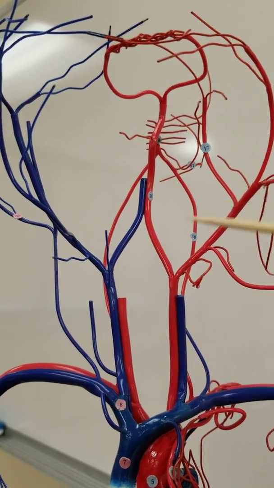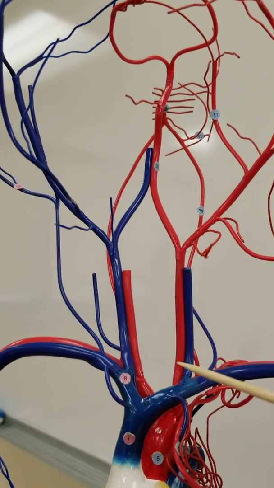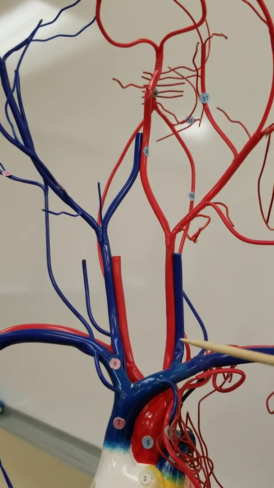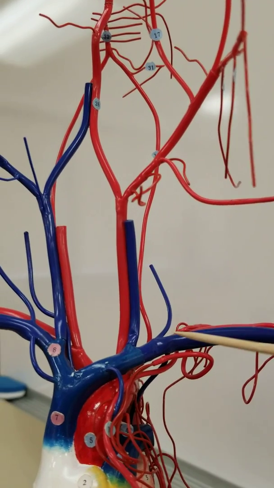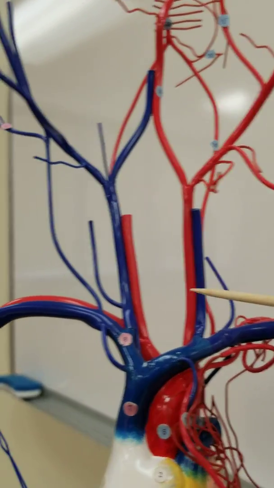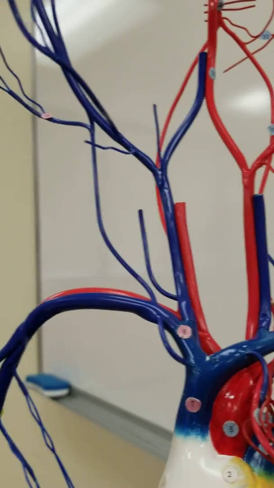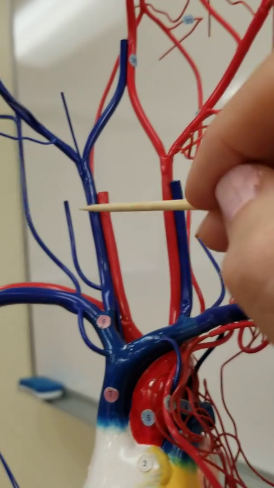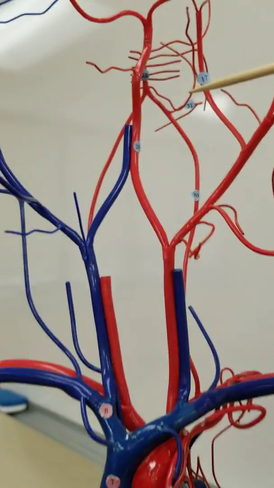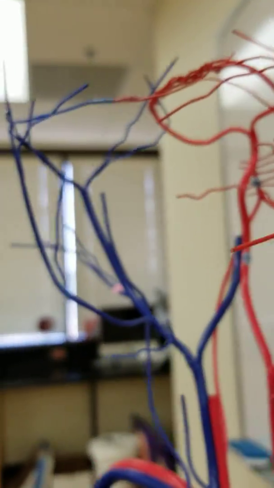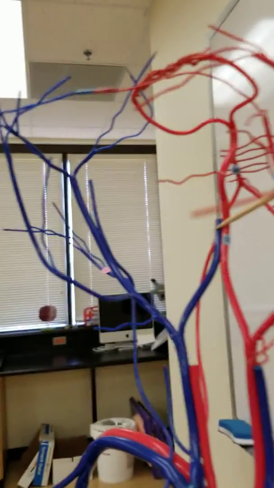There's also another set of arteries that are going to come off the subclavian, whether it's the left subclavian, here it comes off here, or over here off the right subclavian. These are called the vertebral arteries. The vertebral arteries start out separate, and as they get up near the top, they come together right here.